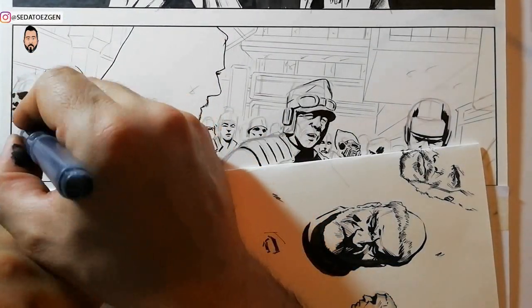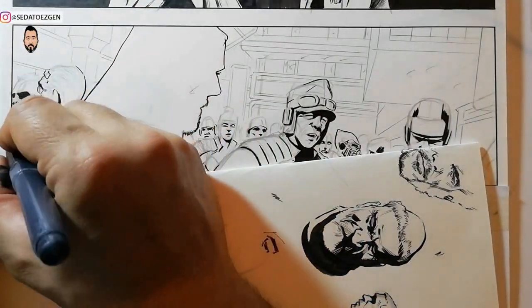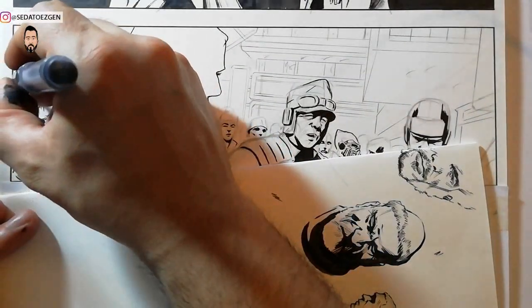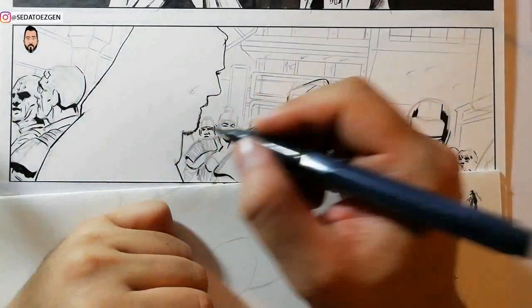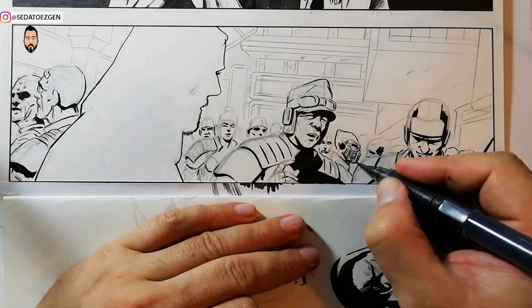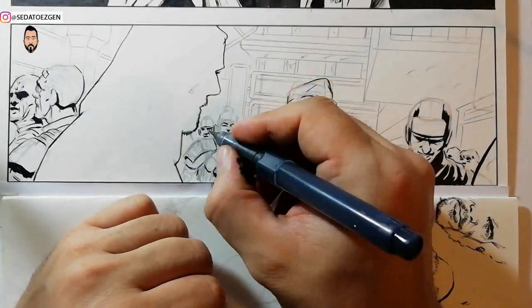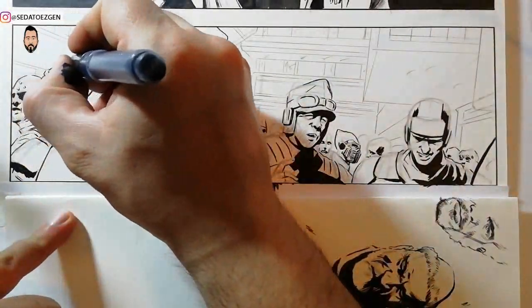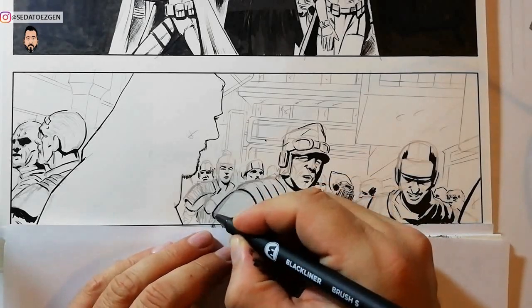You should also look at TV shows and movies and see how the directors or the cameraman choose their angles, how they did some of the compositions in the shot, and how they arranged the people or the objects in the frame.